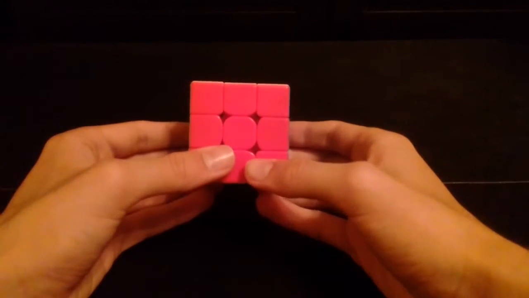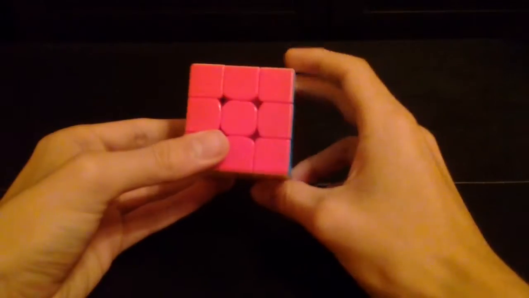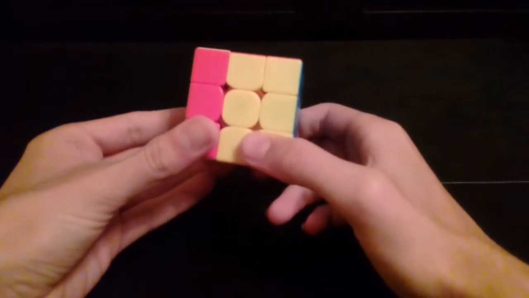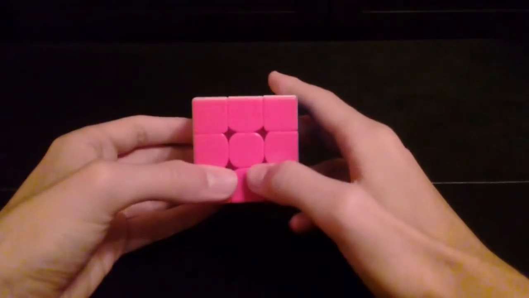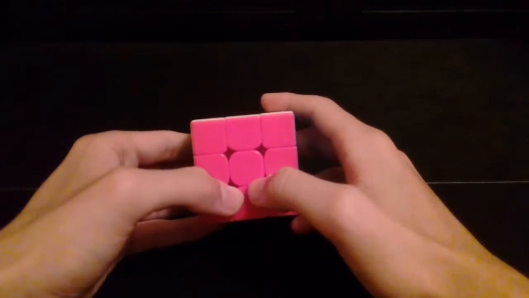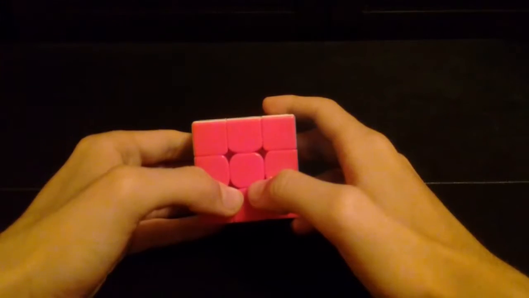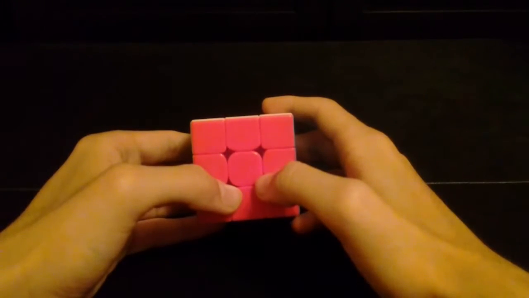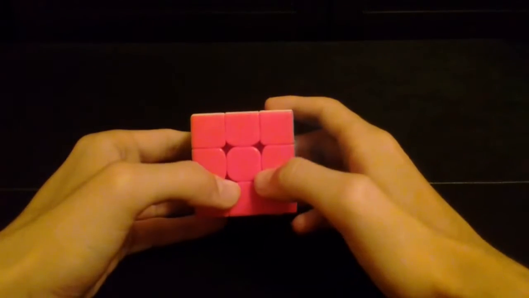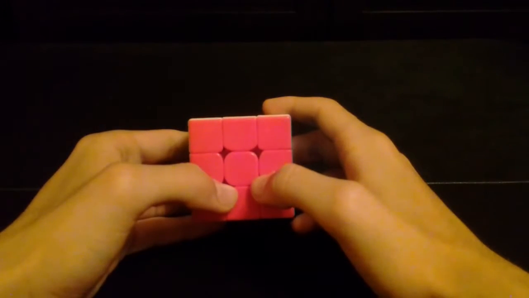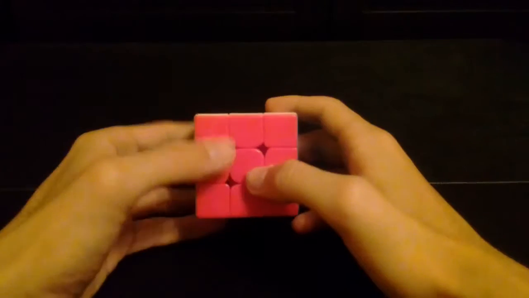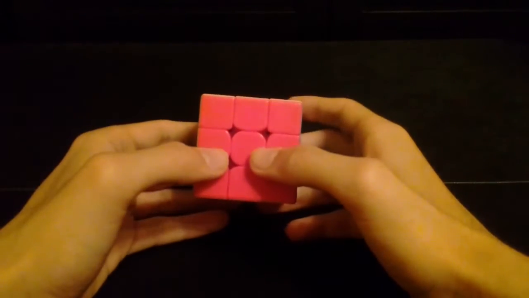And then lowercase r would move this chunk like this. It can also be called the wide R and can be written as Rw, but I do it with just lowercase because it's less letters. So yeah, that's basically what wide rotations are.